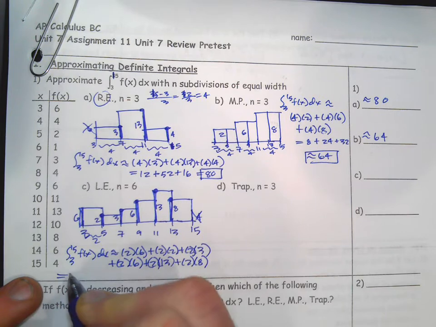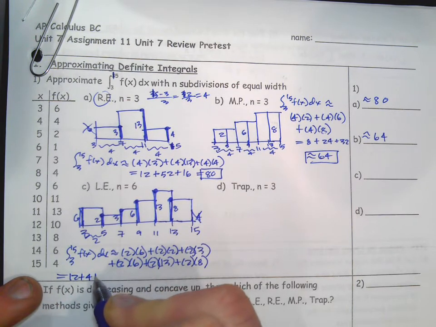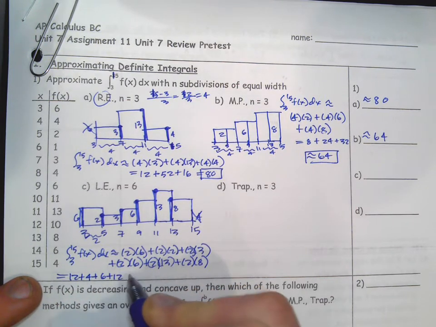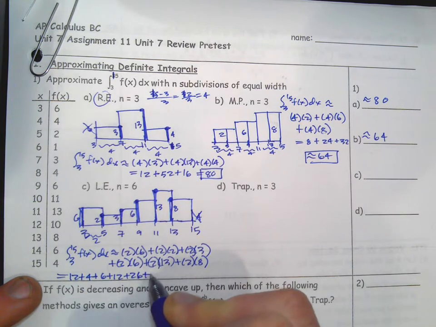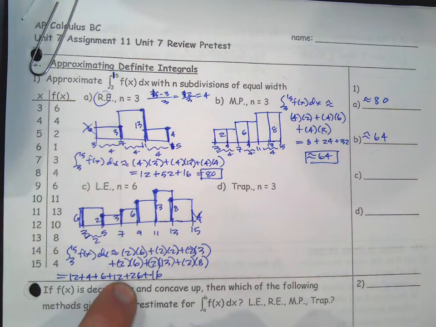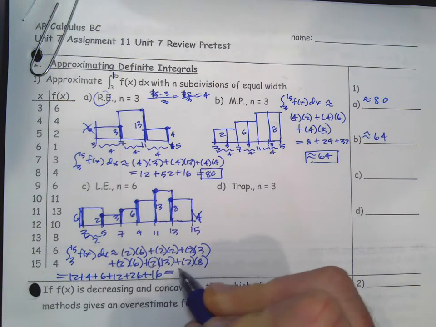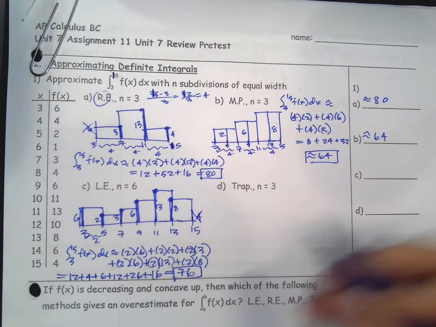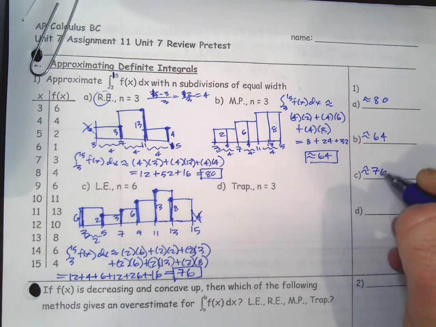So that's going to be 12 plus 4 plus 6 plus 12 plus 26 plus 16. So that is 12, 16, 22, 34, 60, 76. So we get about 76.